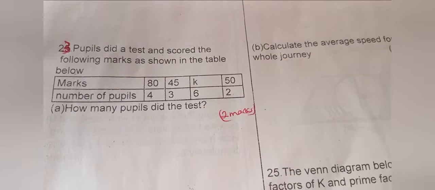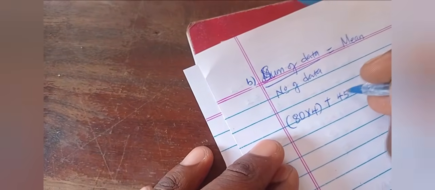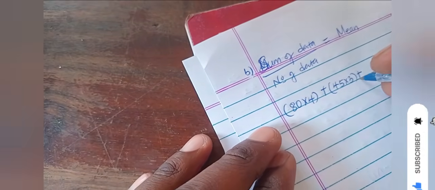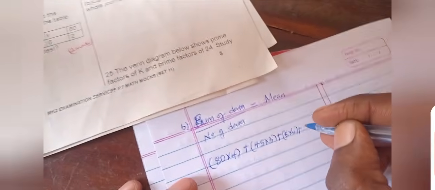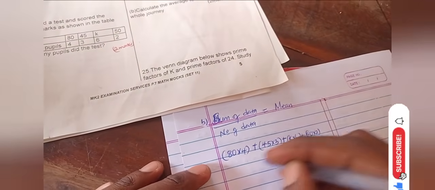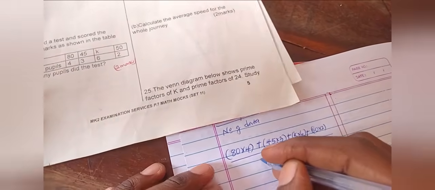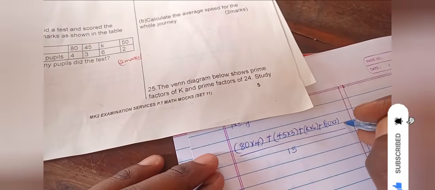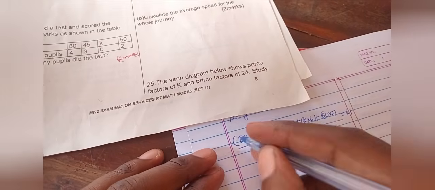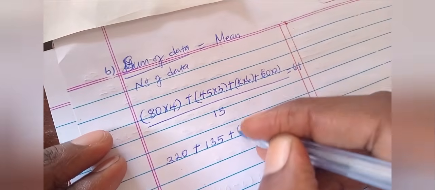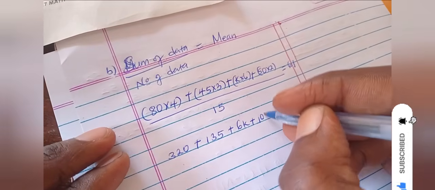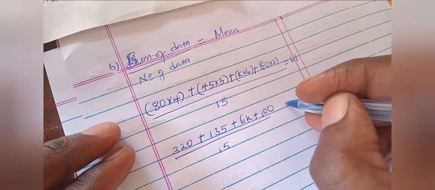So we have 80 times 4 plus 45 times 3 plus K times 6 plus 50 times 2, out of the number of data, which we have already got as 15, equals the mean, which is 61. 80 times 4 is 320, plus 135, plus K times 6 is 6K, plus 100, out of 15 equals 61.